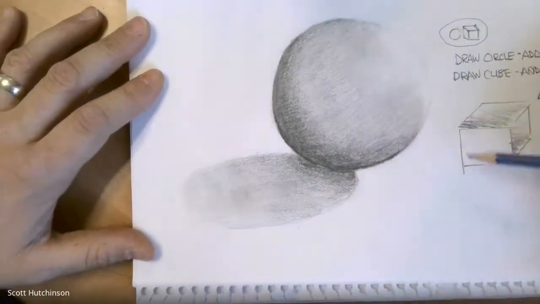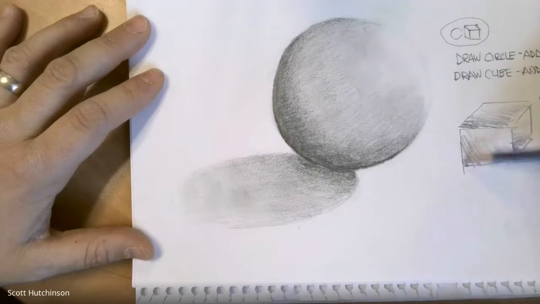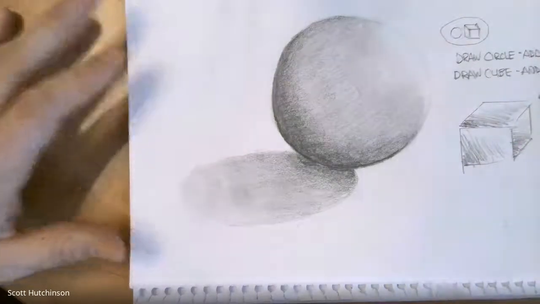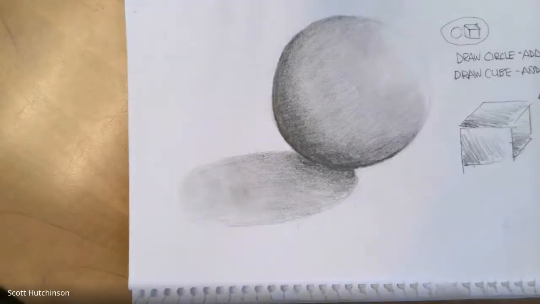Okay, and then this side you'd have a bit of light here and working to dark. Okay, there's a quick example, but I'd like you to have two larger shapes, one on each page. One circle turned into a globe and one cube with value.